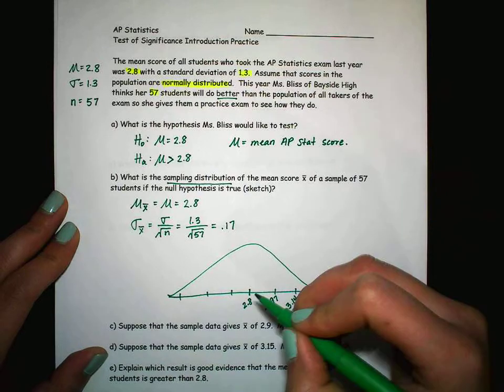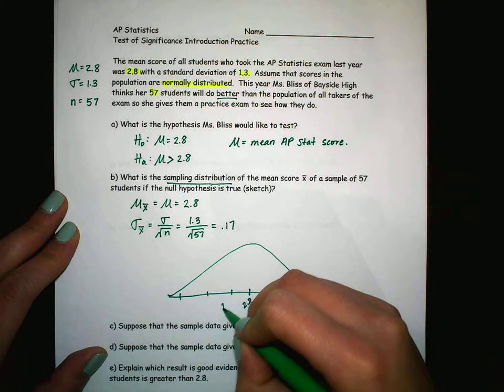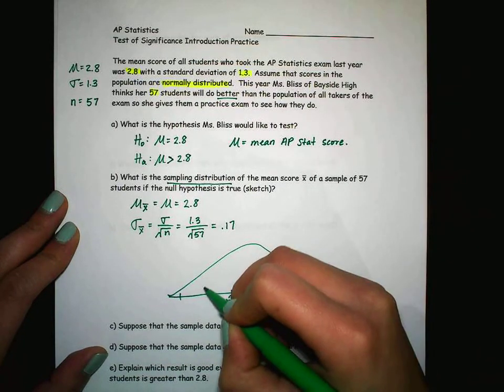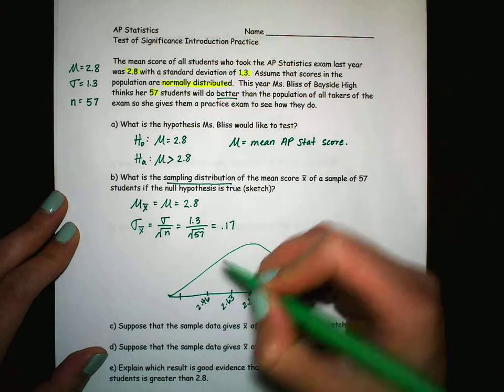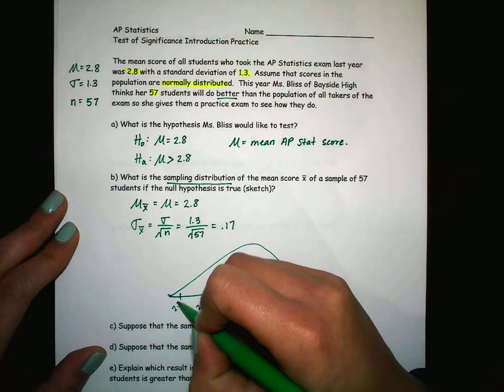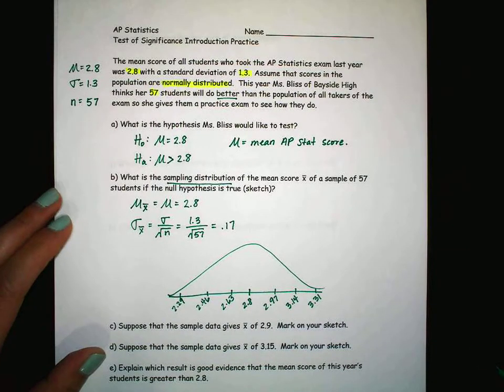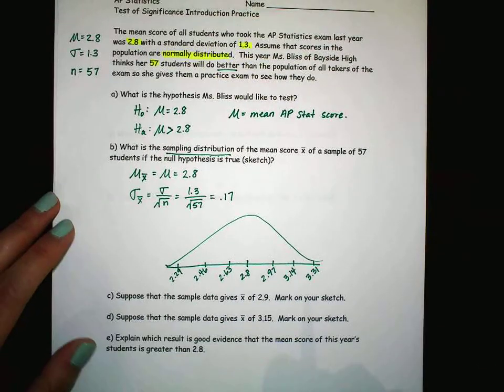All right, and then subtract on the left. All right, so there's my distribution.